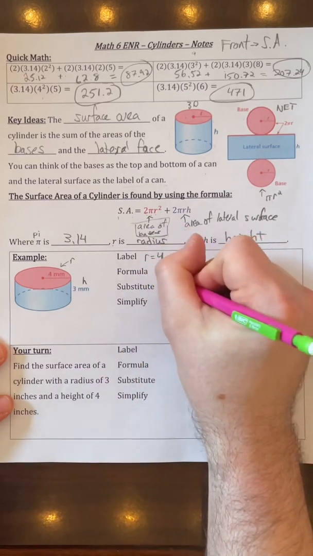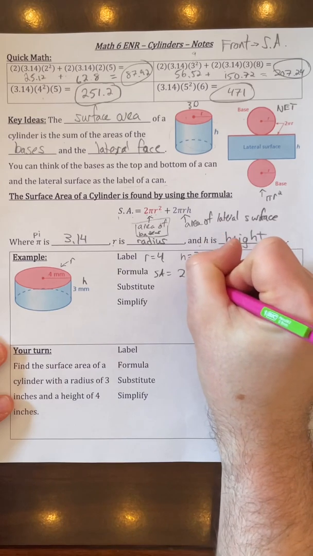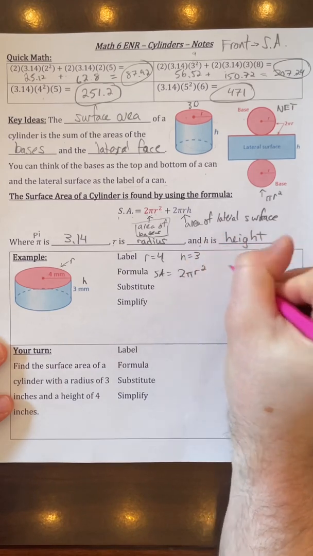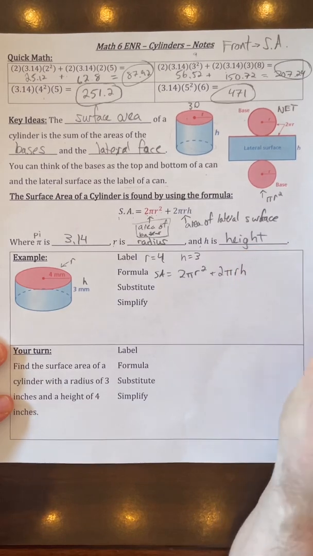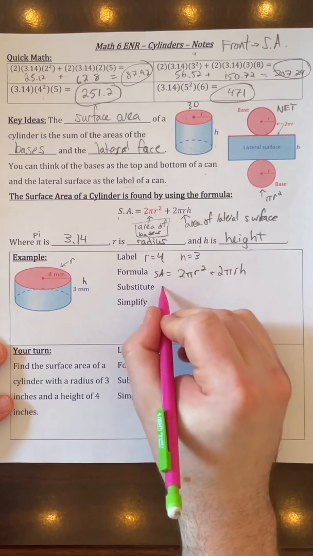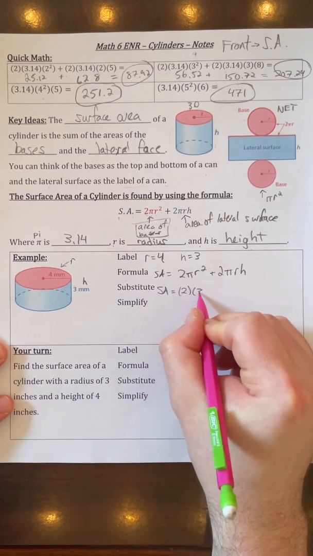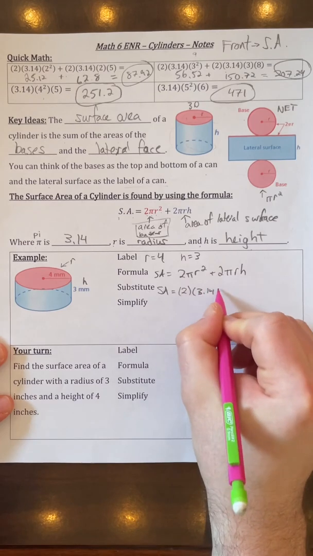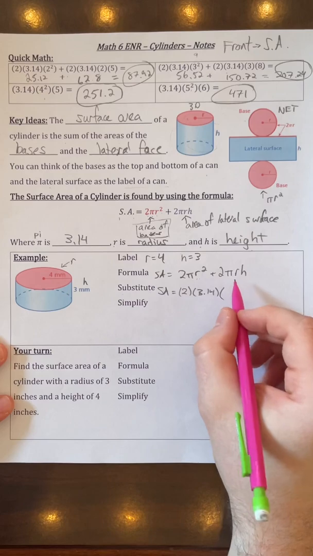We can say surface area is equal to 2 times pi times the radius squared plus 2 times pi times the radius times the height. Plug in your values for your variables, so we're going to substitute. Surface area is equal to 2 times 3.14 times that radius squared. Again, be careful and make sure that you use these parentheses carefully.